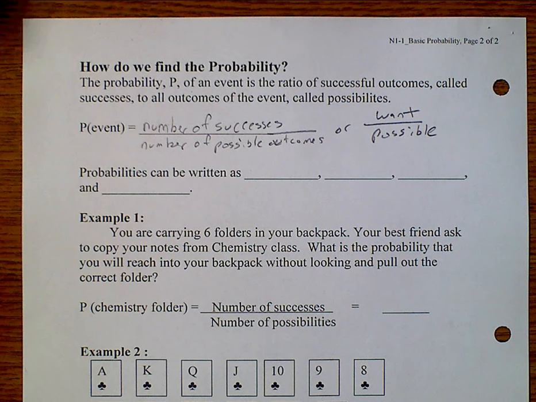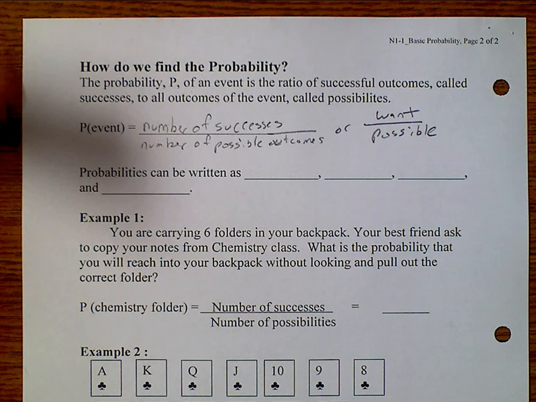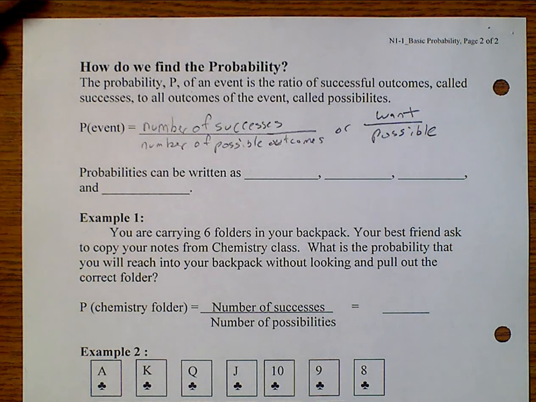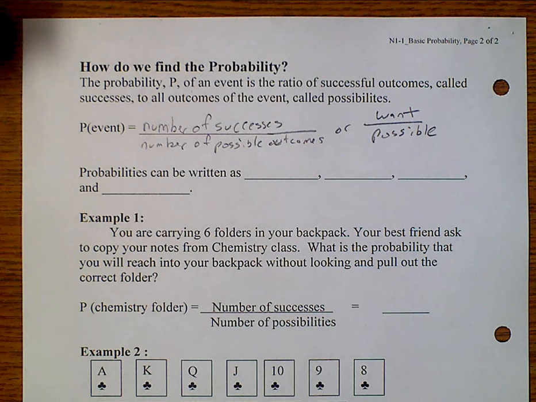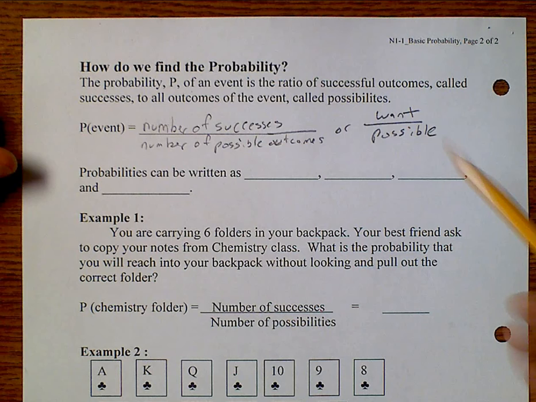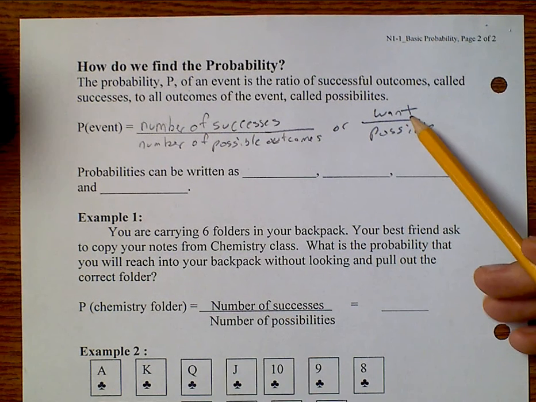If we're talking about marbles in a bag and you want the probability of drawing a red, what you want would be red, and what's possible would be how many marbles are in the bag.